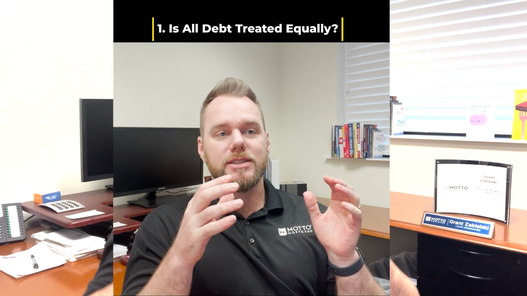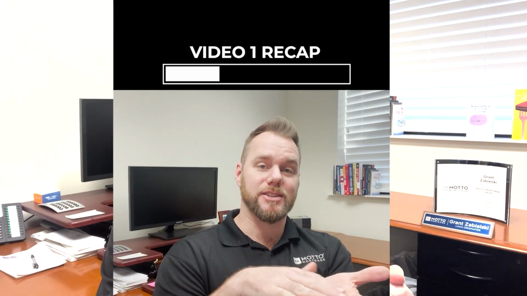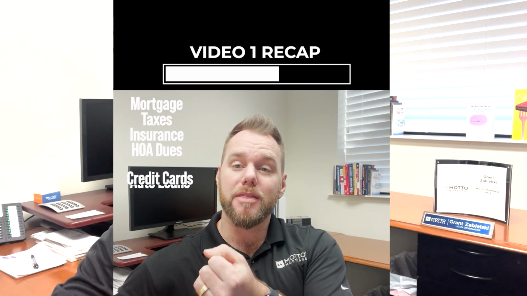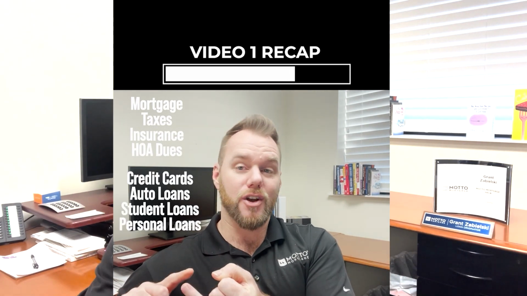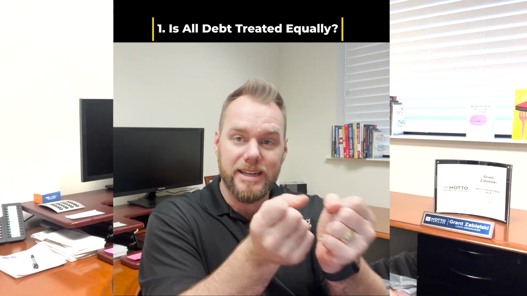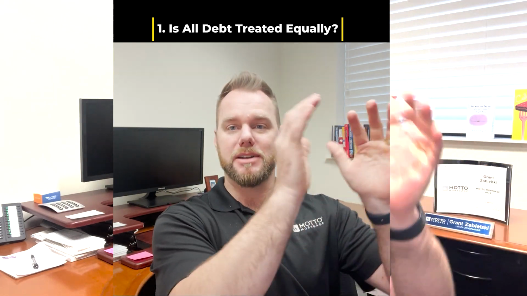Well, for all the debt that is always included, like those mortgage expenses, the housing expenses, plus your credit cards and your student loans and your personal loans and your auto loans and things like that, those are all treated the same. It's not a different weight on different things. It's just all added up and it's all in the ratio.